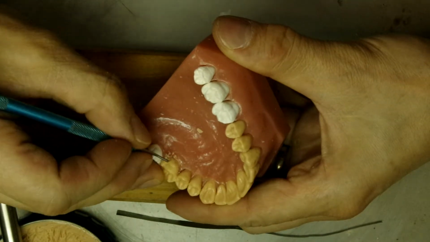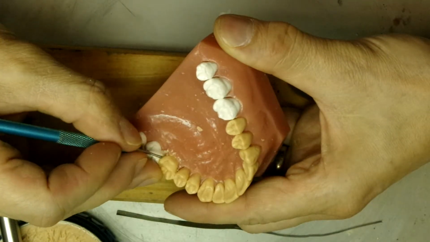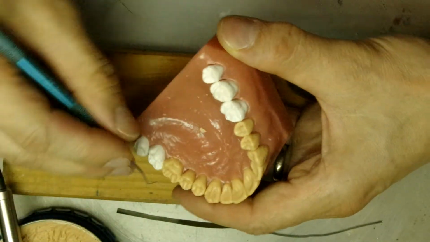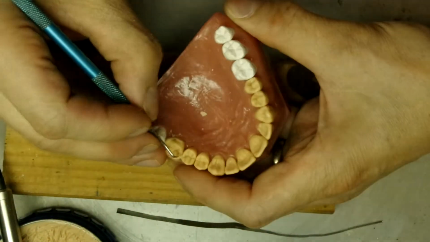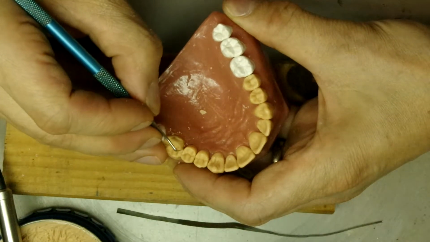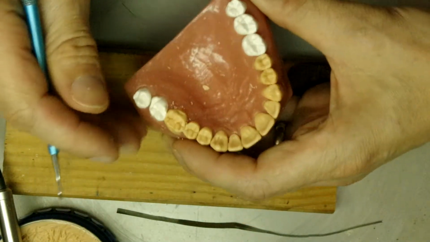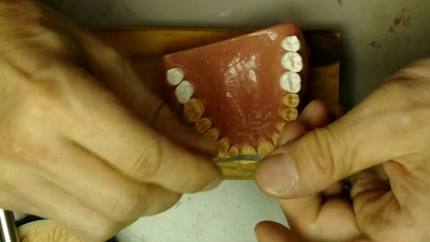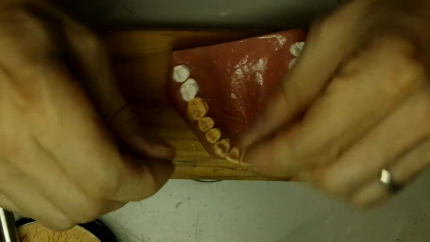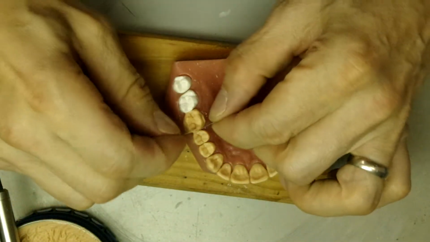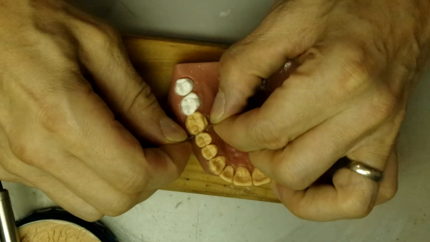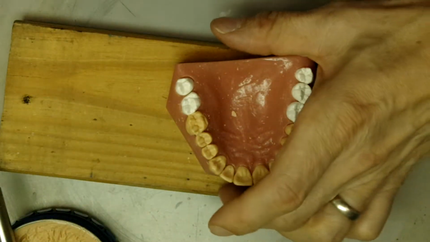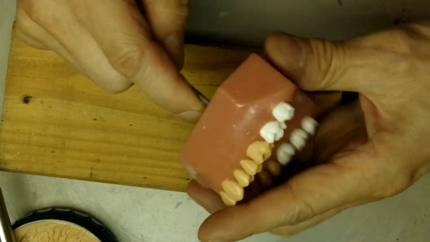Now just take off some of the excess. Divide this up a little bit. And what we'll do is we'll take this saw, and we're going to saw right through the interproximal so that we can pop it out and fix the margins.